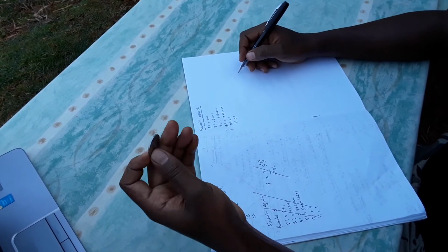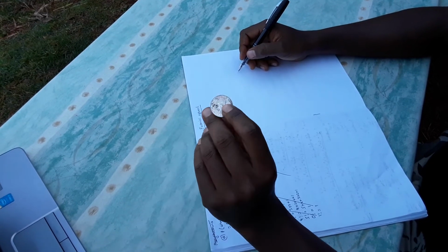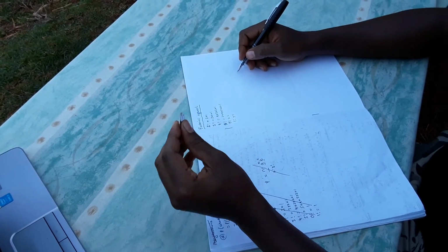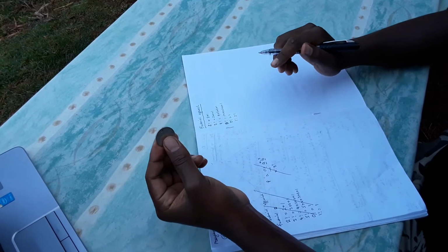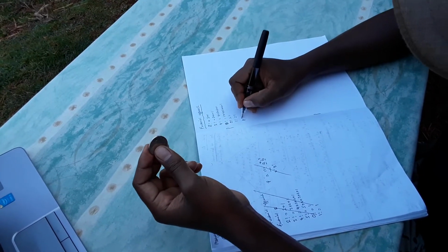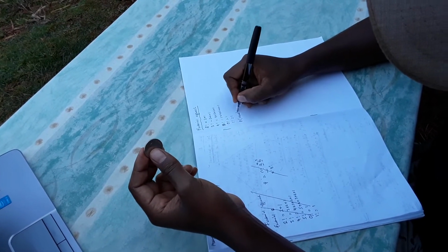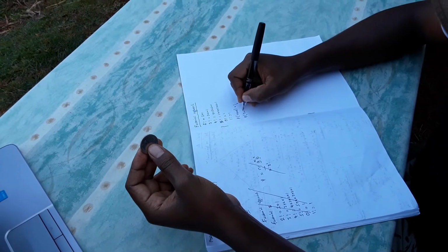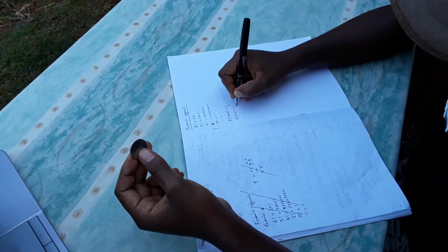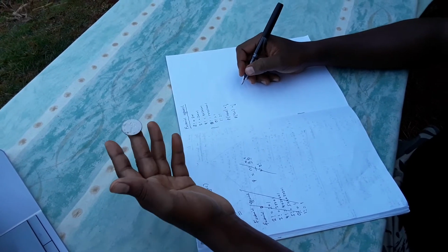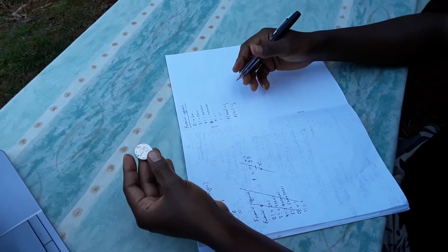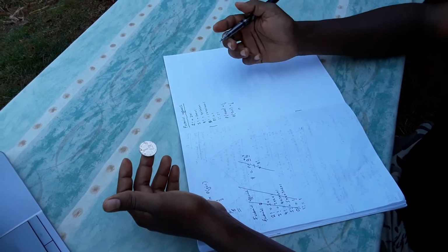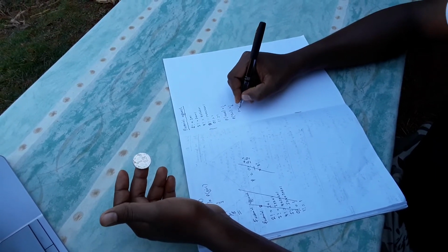If you are to flip this coin, there are only two possibilities that you can get, either a head, this side, or a tail. The probability of getting a head is a half. The probability of getting a tail is also a half. If you flip it 5 times, the 5 times will be n. If you flip it 3 times, the 3 times will be n.